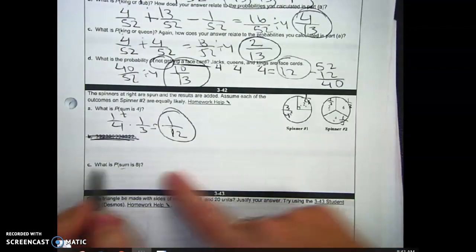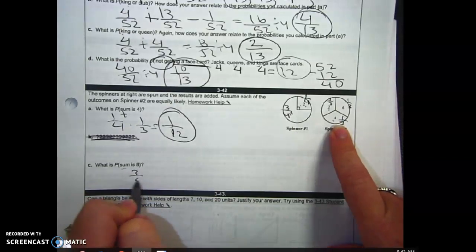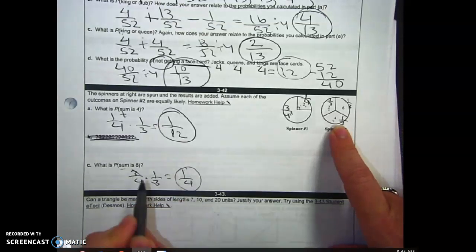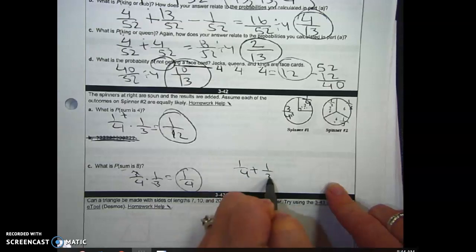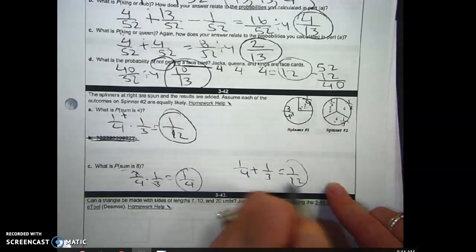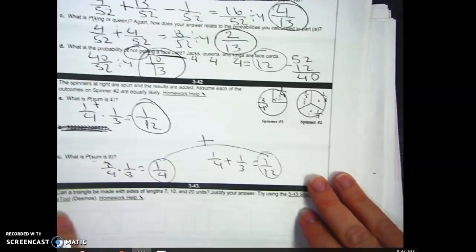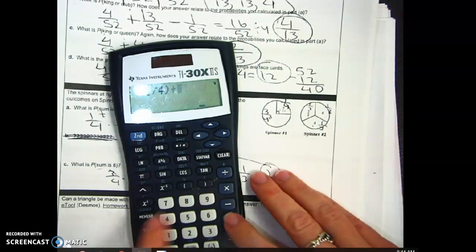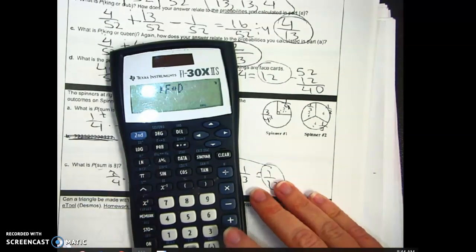What is the probability that the sum is 8? Okay, so if you get a 4 and a 4, so 3/4 times 1/3 is 1/4. Okay, so that's that. And then you could get a 2 and a 2, which is a 4th and a 3rd, and that's a 12th. Okay, so now I have to take the 4th plus the 12th, and let's see, a 4th plus a 12th. Let me show you how you can do that in the calculator. Parentheses 1 divided by 4 plus parentheses 1 divided by 12, second PRB, and I get a third.